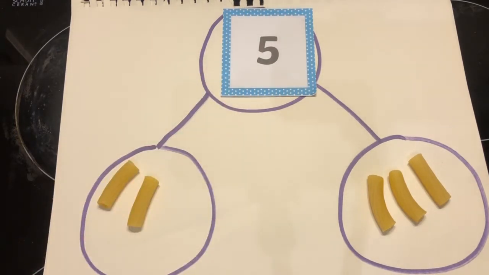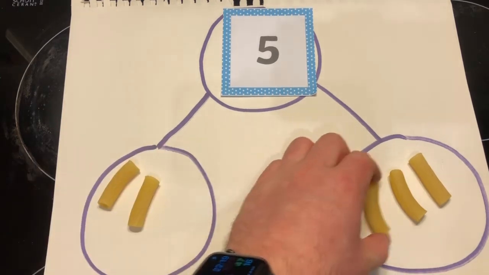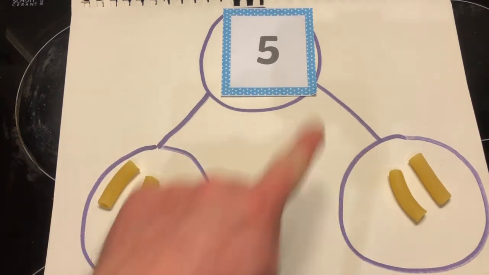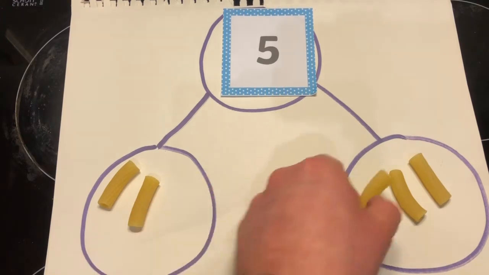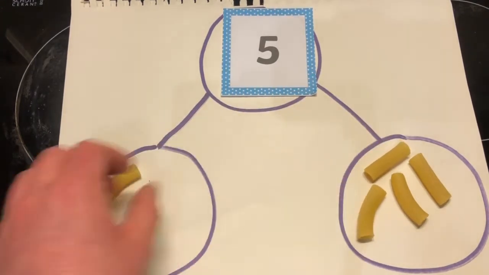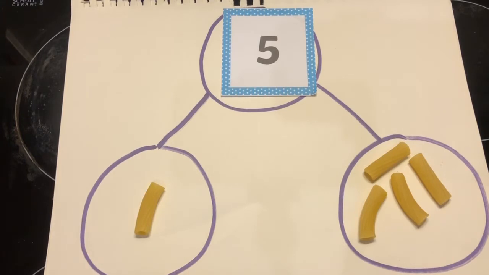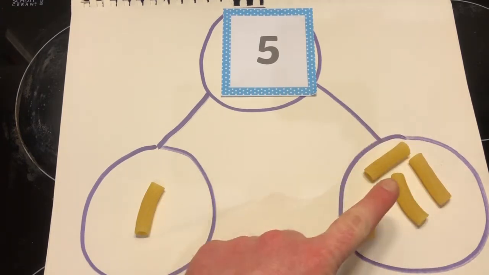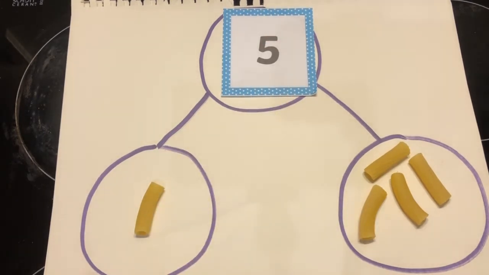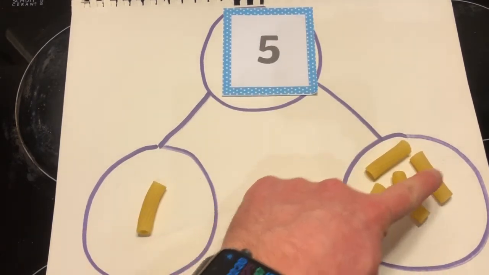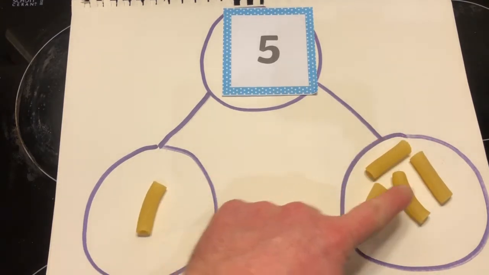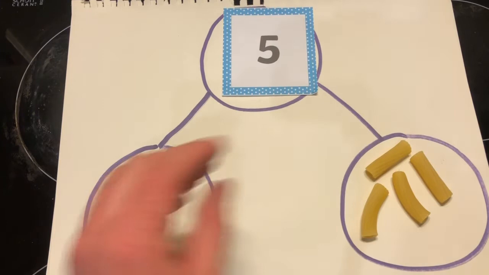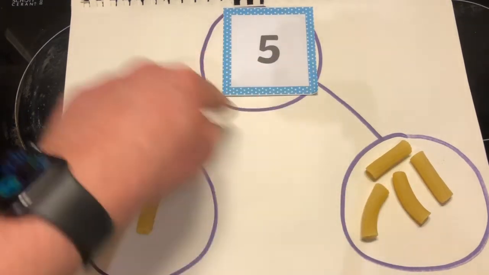Can you find another way to move the pasta shells? Pause the video and have a go, moving the pasta shells around. Okay, let me see if I can find some other ways. So we had 3 add 2 equals 5. How about, this looks different. 1 add 1, 2, 3, 4. 1 add 4 equals 5. Let's count them just to check. 1, 2, 3, 4, 5. I'm just moving them between the parts and it's still equal to the number 5.